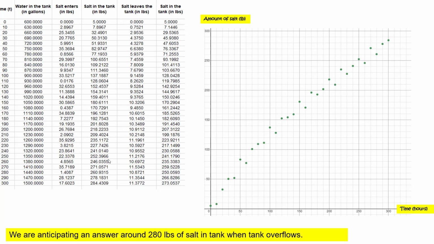And by the way, that's how you solve differential equations numerically, or kind of how you solve them. This just won't be, the time steps will be much smaller. All right, so I'm going to plot the time in hours. So every time step is 10. And then I'm going to plot the salt in the tank in pounds.